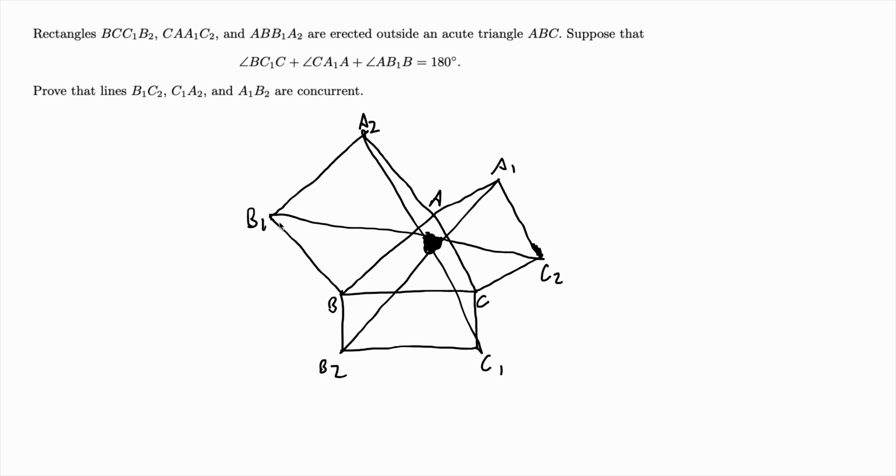Now we know that B sub 1, C sub 1 and C, so this angle plus C, A sub 1 and A, so this angle, and A, B sub 1 and B, so these angles sum up to 180.